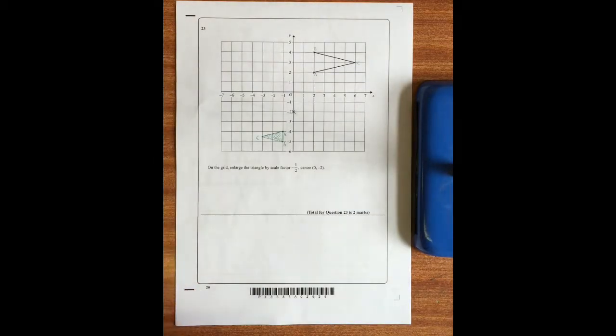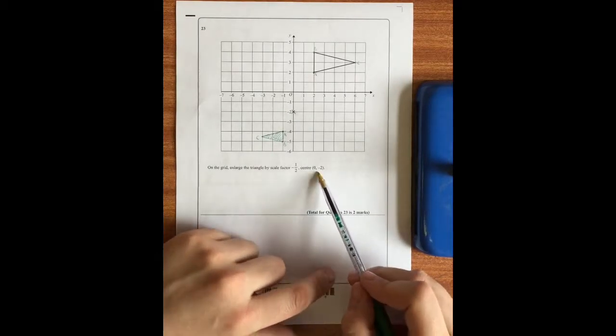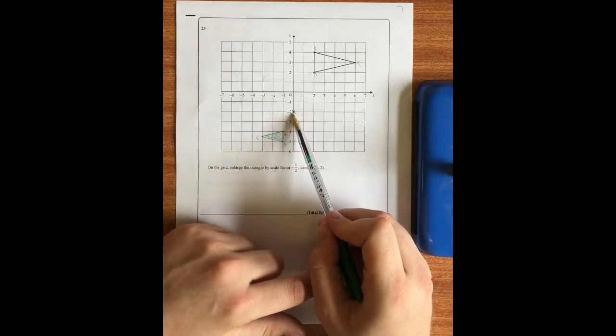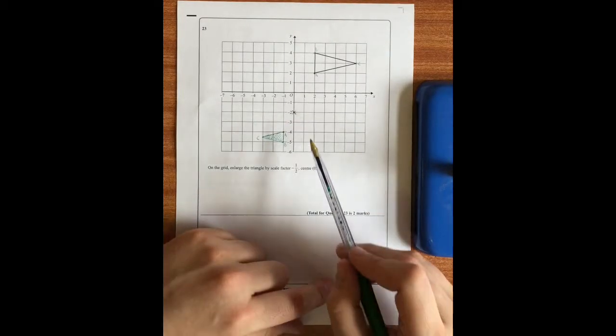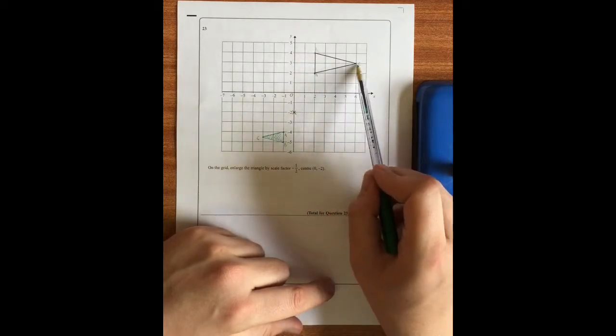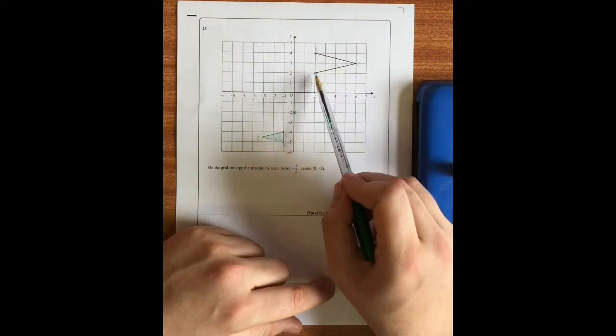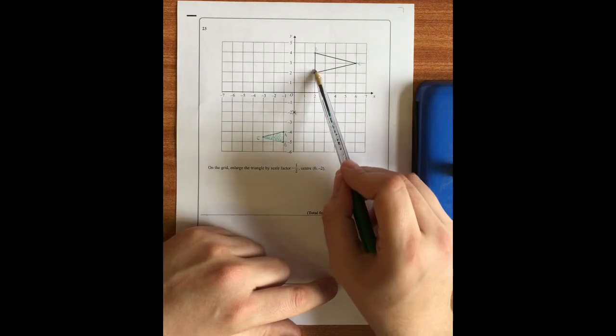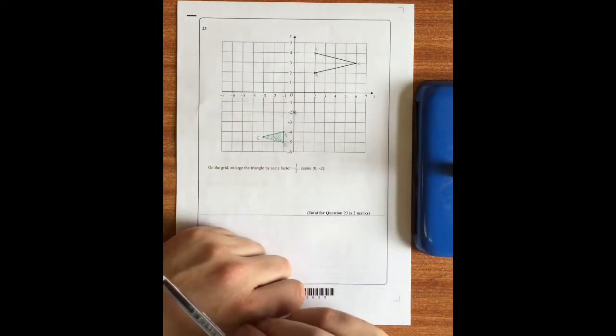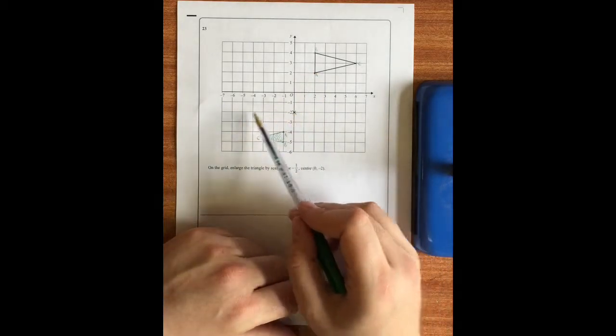Question 23. On the grid, enlarge the triangle by a scale factor of -1/2 with a centre of (0, -2). So the first thing I've done here is identify my centre, (0, -2). To do a negative enlargement, we take each corner in turn, so I've labelled them here so I don't get mixed up. I see how far away they are from the centre of enlargement, and I multiply that by 1/2 and do it the opposite way.